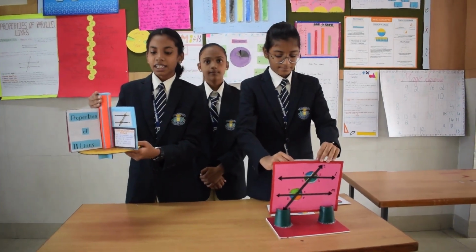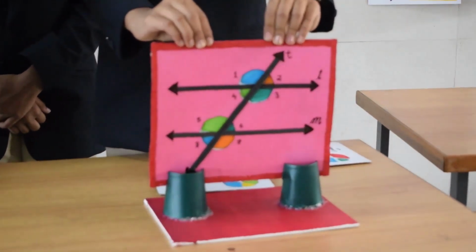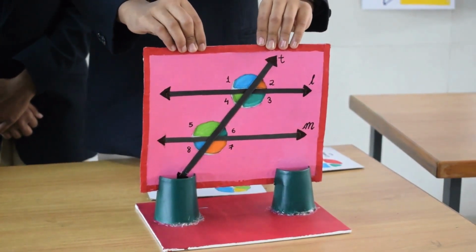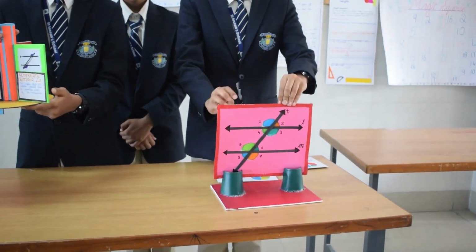Co-interior angles. Two angles that lie between parallel lines on the same side of the transversal are called co-interior angles. This is a representation of co-interior angles.